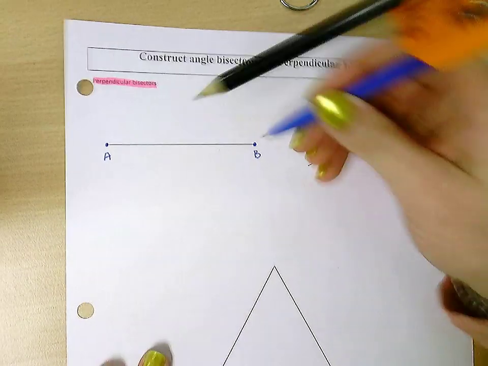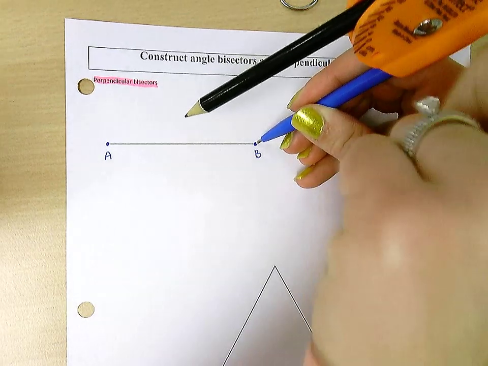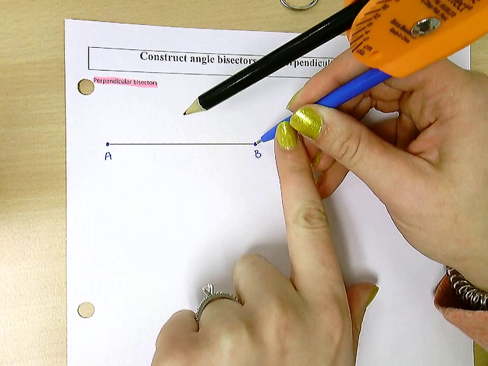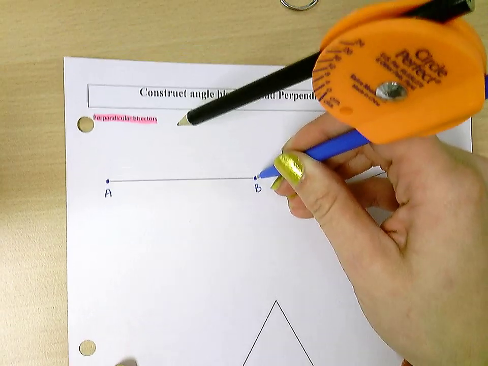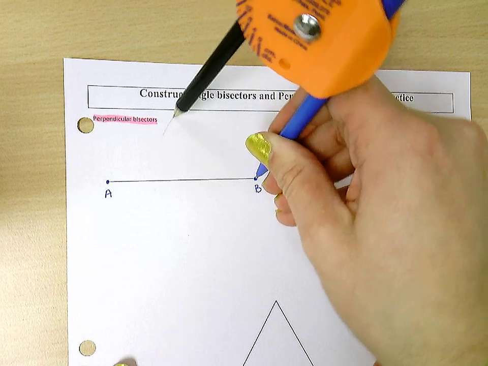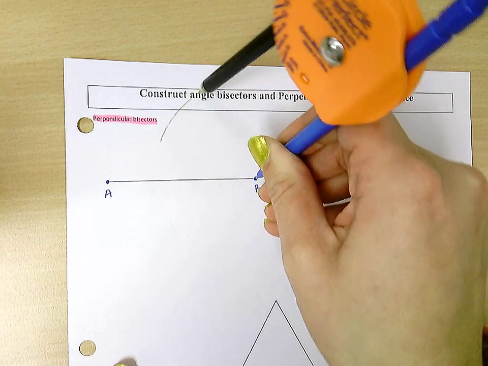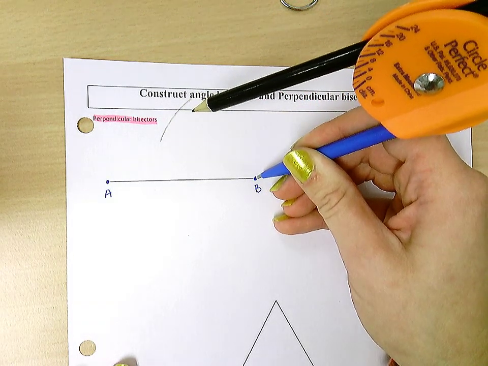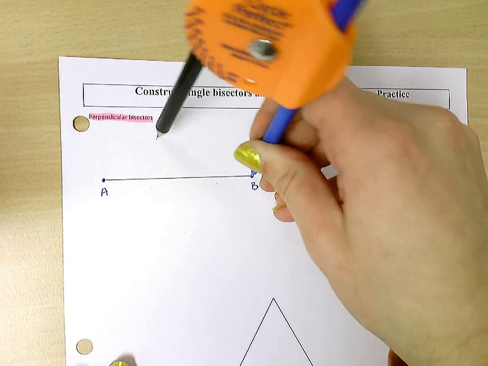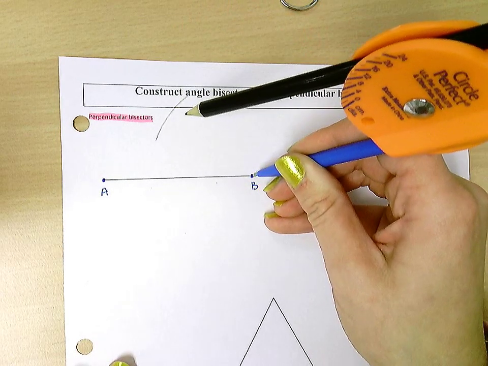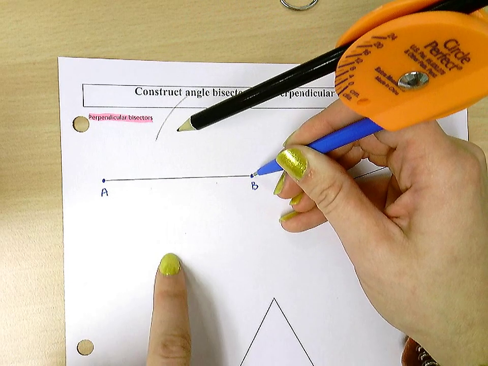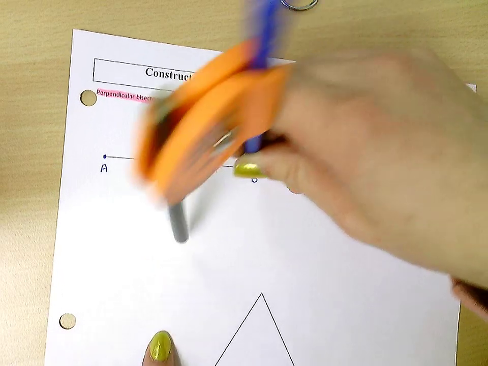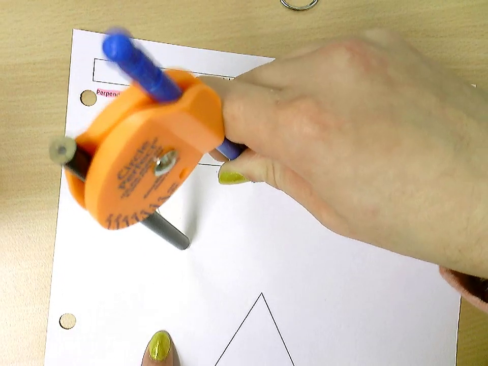So I do hold mine down here. You don't have to. You can hold it at the top. I just find it's a little bit easier to control if I hold down towards the base. So you're going to make a partial arc mark right here at the top of your segment. Not the whole circle, just a small dash there. You're going to do the same thing to the bottom part of your segment. So swing down, same thing to the bottom, right here.